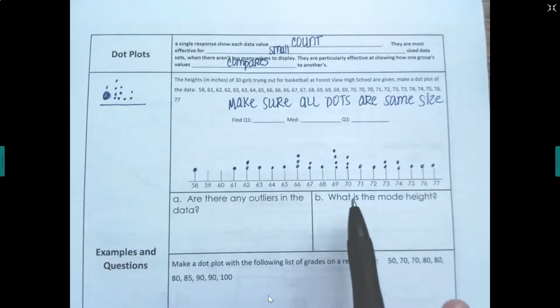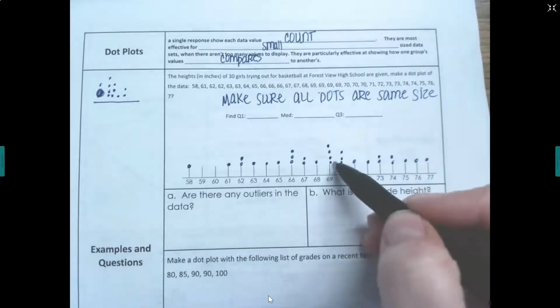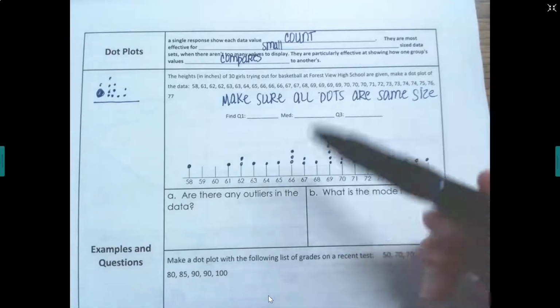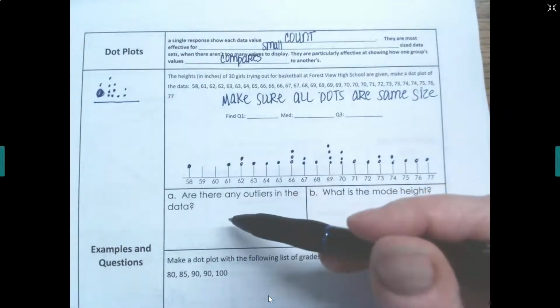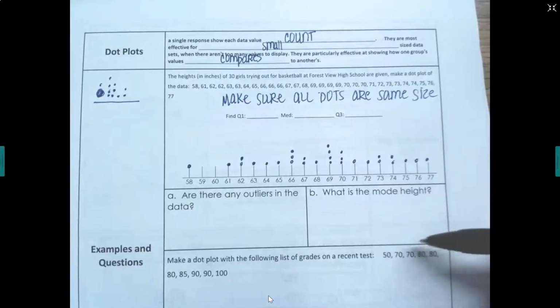You know, I can see the tally marks, how many people were 69 inches tall, and I can go to 69 inches tall and go 1, 2, 3, 4 people. So it's just a quick way to see the data. So we have two questions to answer about this. Are there any outliers? So for outliers, we're going to need the quartiles and the IQR. So we're going to get those in just a second.